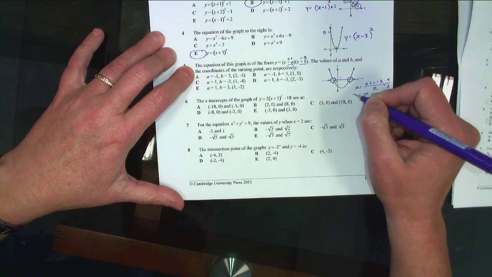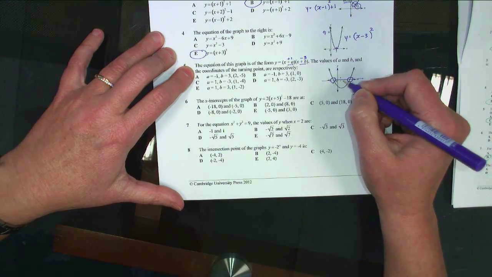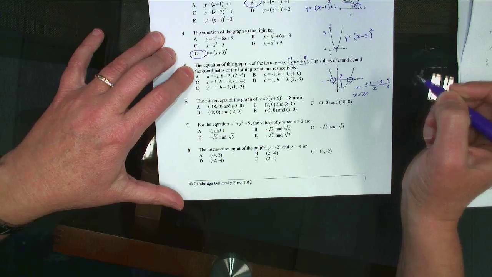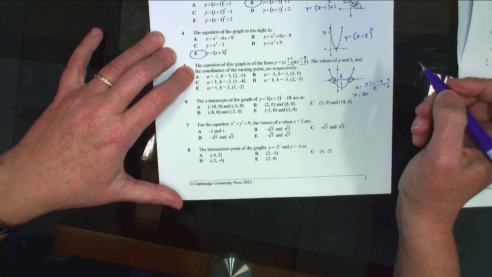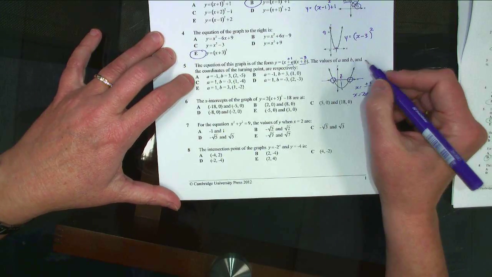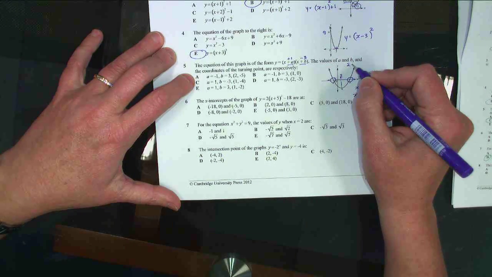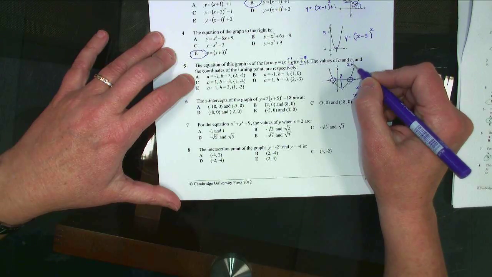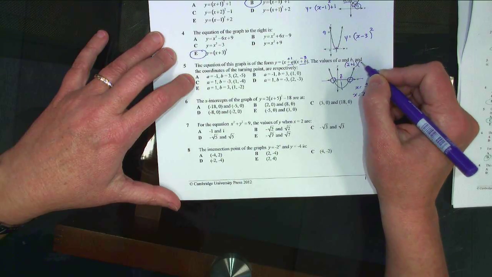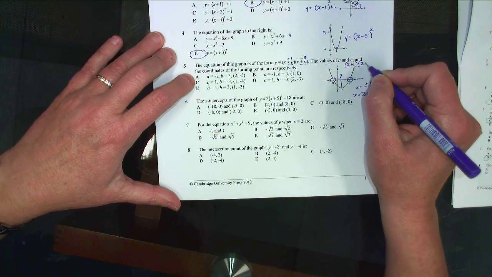X is 2. So if our x coordinate is 2, our y coordinate, we're going to have to put in our equation x is 2, 2 plus 1 times 2 minus 3.